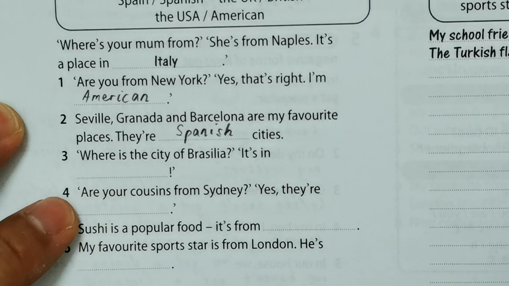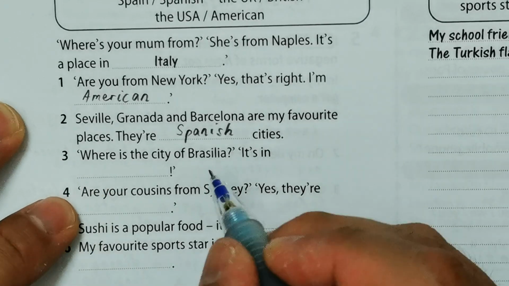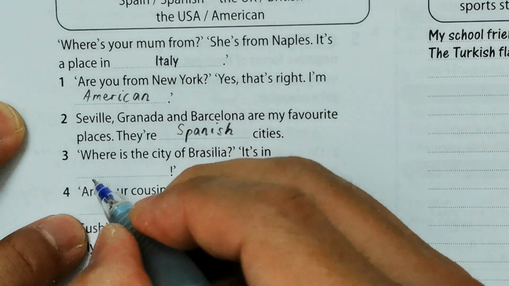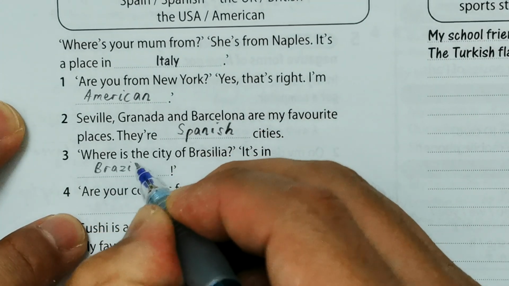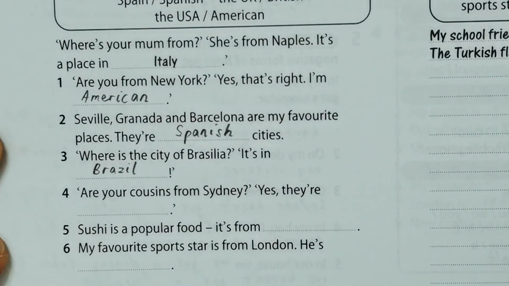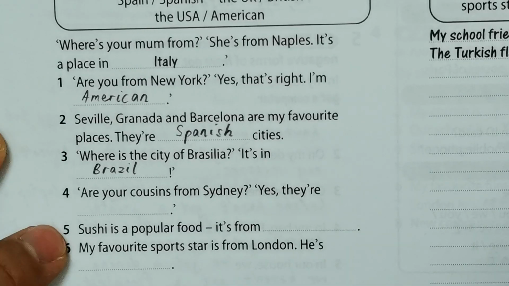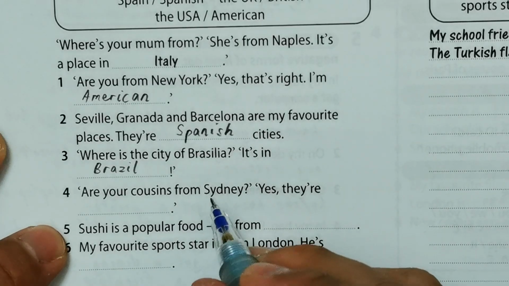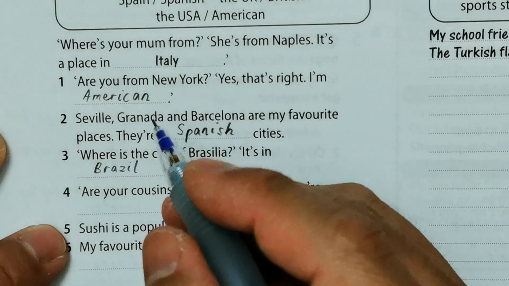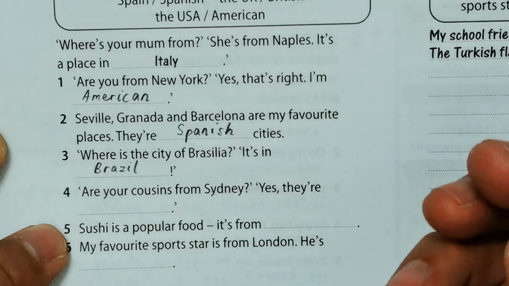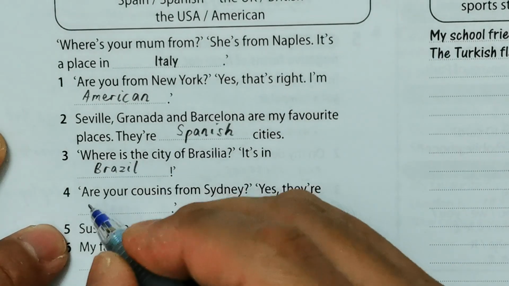And number 3, where is the city of Brasilia? So it's in Brazil. Number 4, are your cousins from Sydney? Yes, they're Australian. So Sydney is a famous city in Australia. So they're Australian.